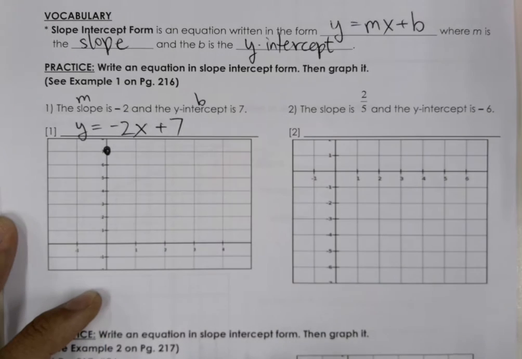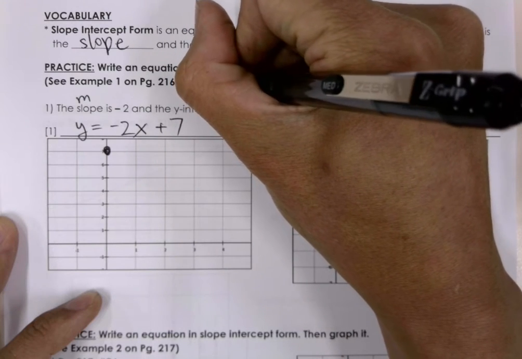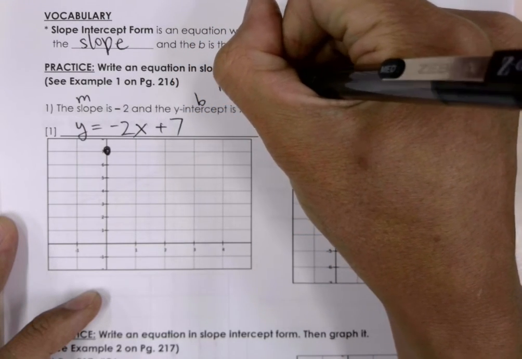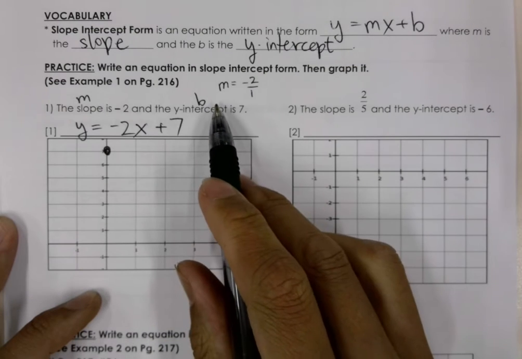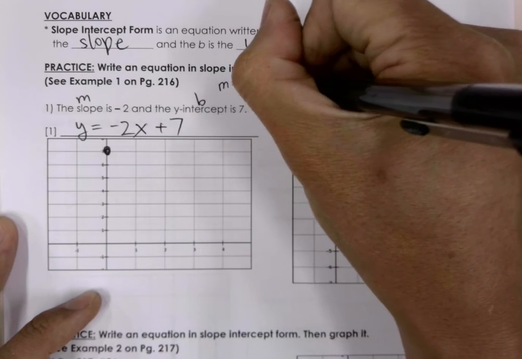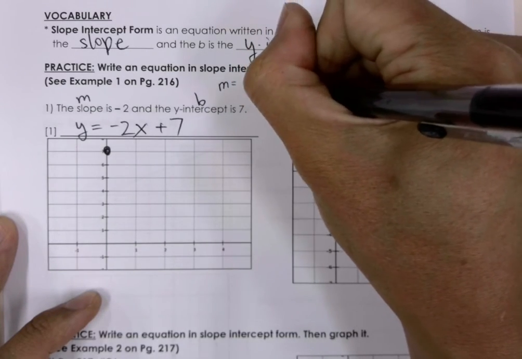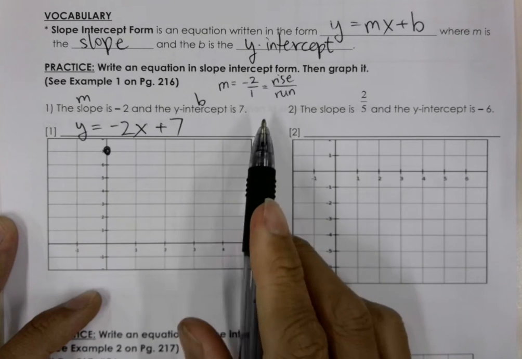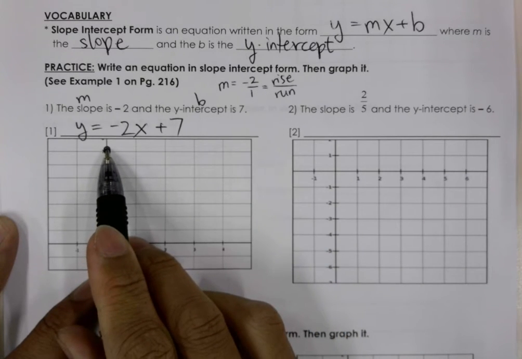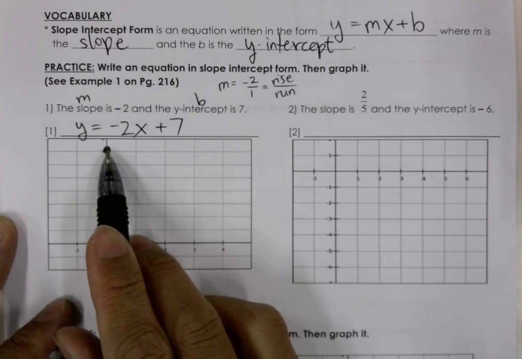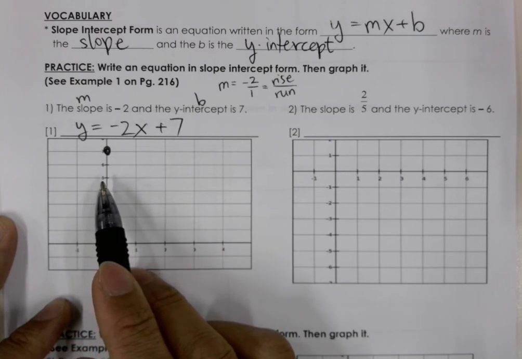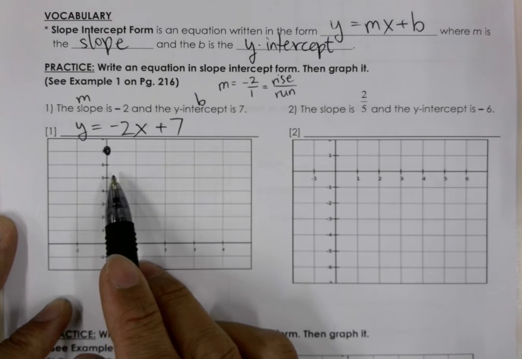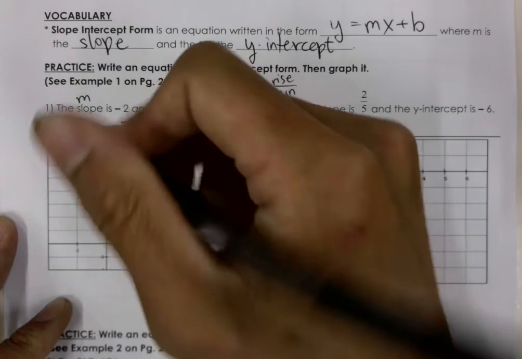Now our slope is -2. What does that mean? That means our slope is equal to -2 over 1, and our slope is rise over run. So our rise is -2. We're starting at our y-intercept. Our rise is down 2, 1, 2. And our run is +1. We're moving to the right 1. That's our next point.